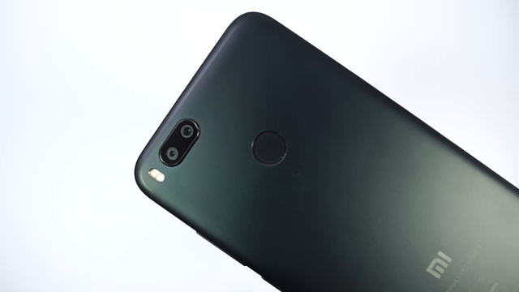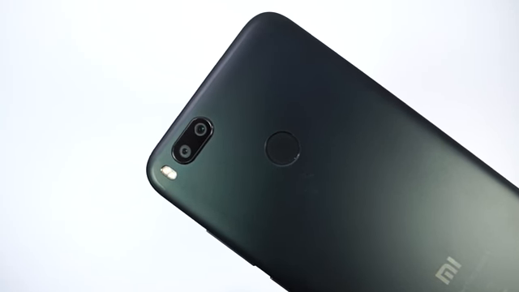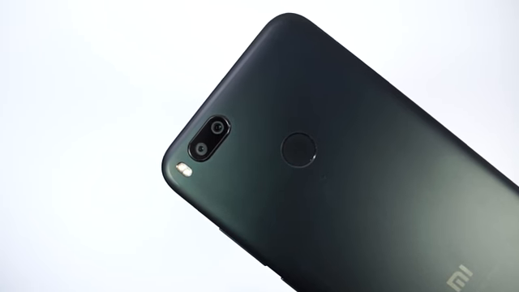Now that's not all. Mi A1 comes with a dual camera setup on the back and offers us two additional features. First is a portrait mode. We can take pictures with blurred backgrounds that you can get in DSLRs. These are some sample pictures. Oppo doesn't have any such feature and this portrait mode is the most highlighting feature of Mi A1.